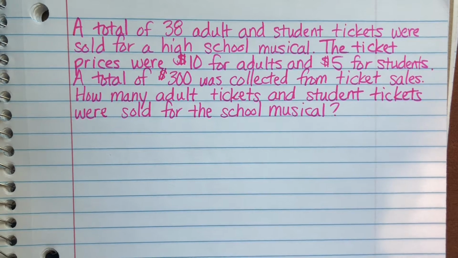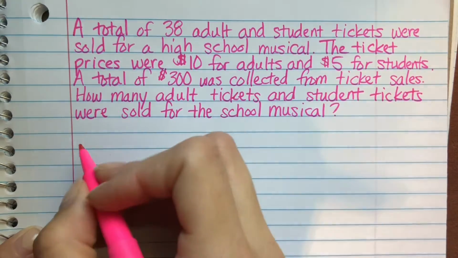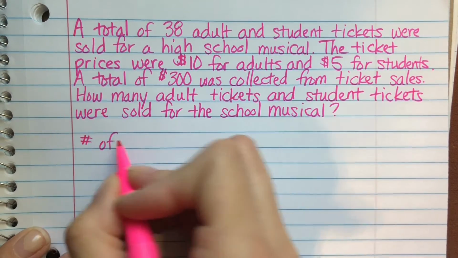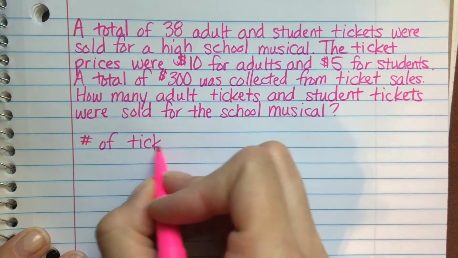So when you have problems like this, we like to deal with the number of people, the number of tickets, and the cost of the tickets. And we're going to be writing a system, so you know it's going to be two equations. So I'm going to put number of tickets, because we're going to write an equation for that.